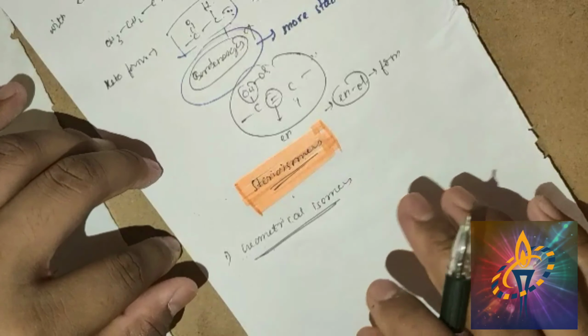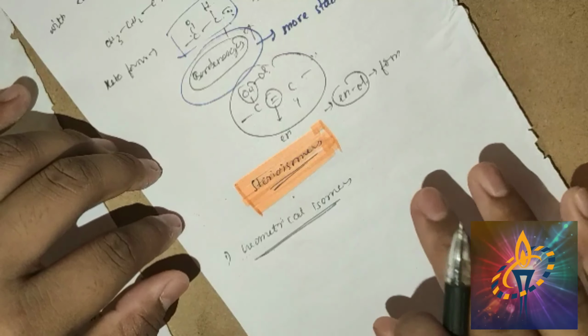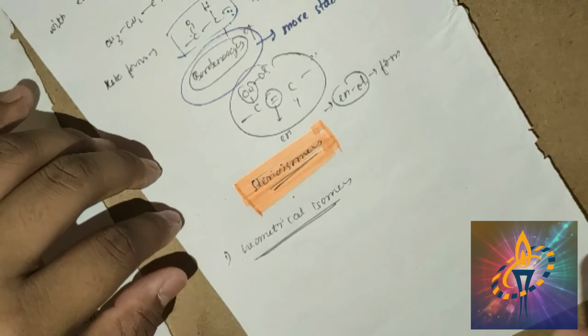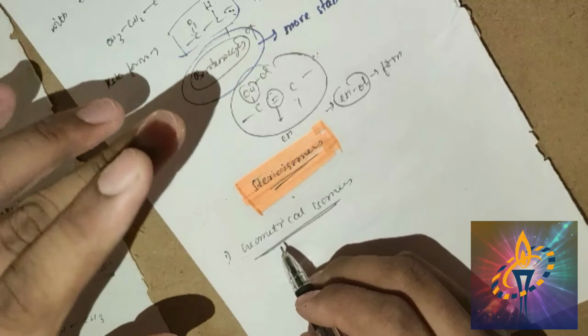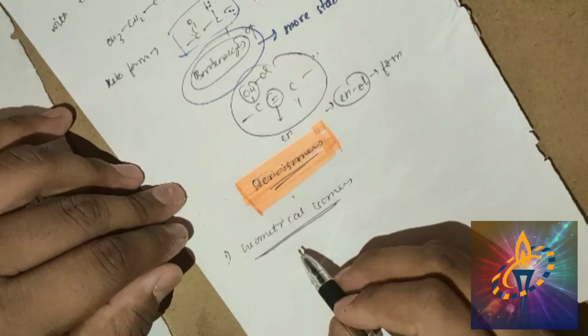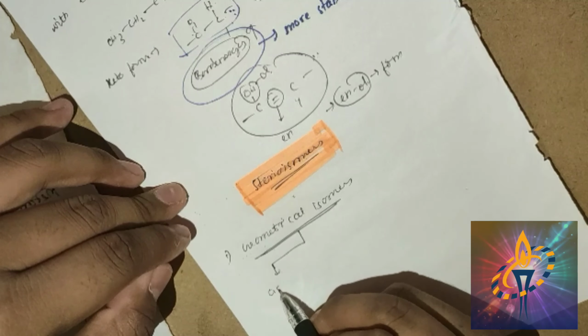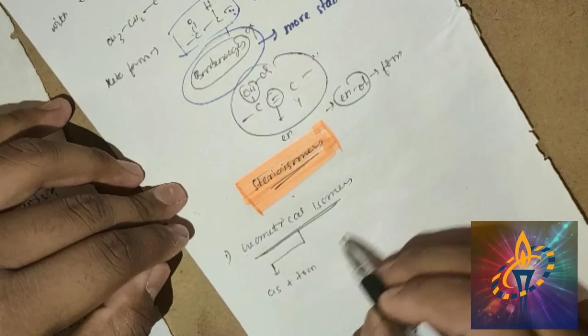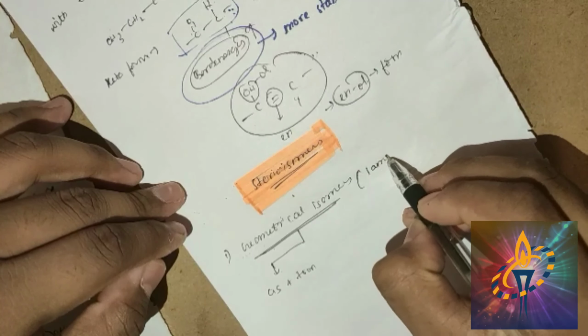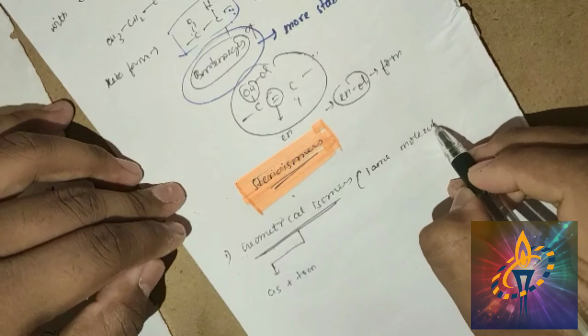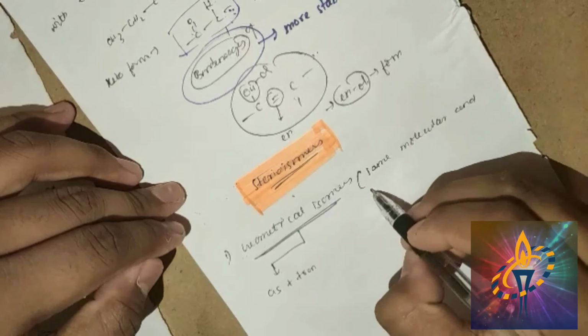Same molecular and structural formula but different positions. Geometrical isomers have cis and trans forms. I will write the definition: same molecular and structural formula.